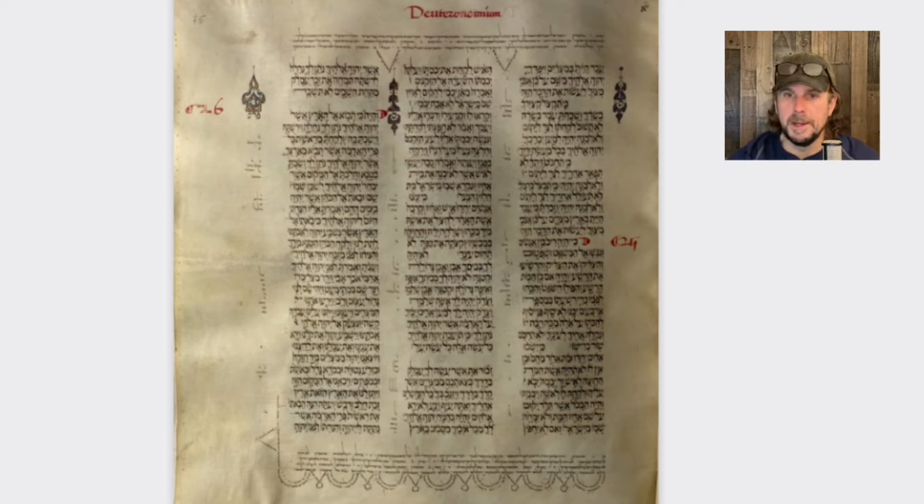And so I'm going to zoom. You can see the beautiful three columns. You can see how later someone in the Catholic tradition got a hold of this book, and they wrote in red, and they wrote chapter numbers, and they wrote Deuteronomy in Latin above the top of the page, chapter 24, you see that, chapter 26.